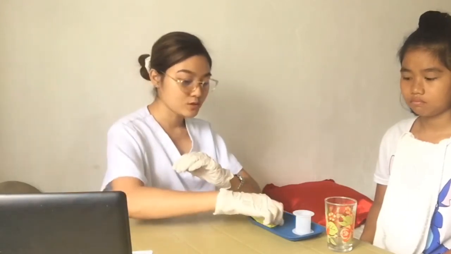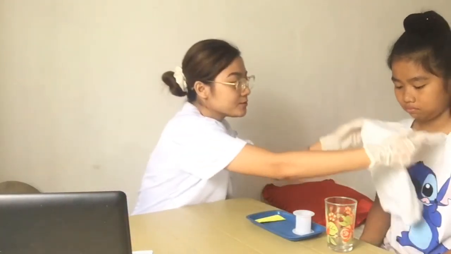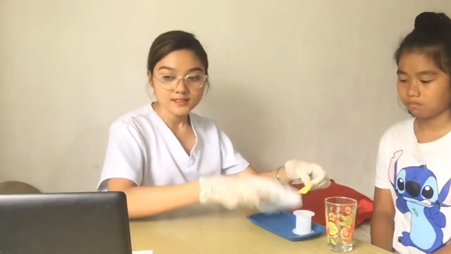Okay, then, return the medicine card to the proper place after use. So, here, we have it. Then, ma'am, thank you. Then, clean the used equipment with soap and water, dry it, and return it to its place. We already cleaned our used equipment with soap and water, and we already returned it to the proper place.